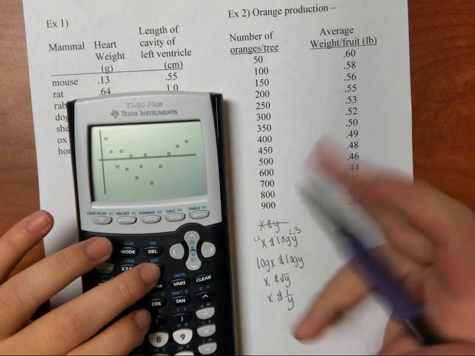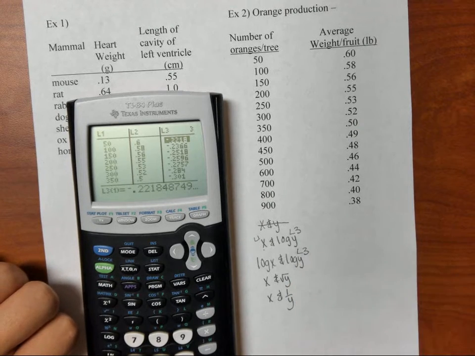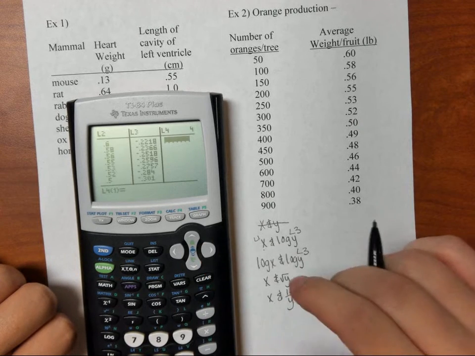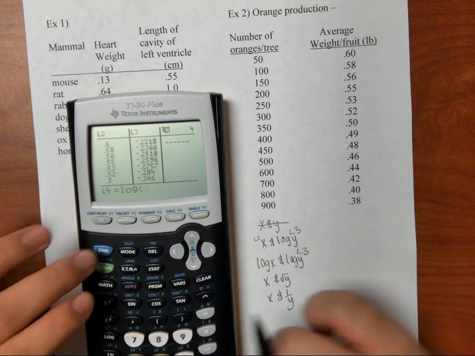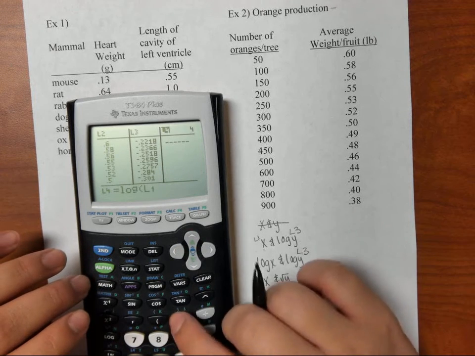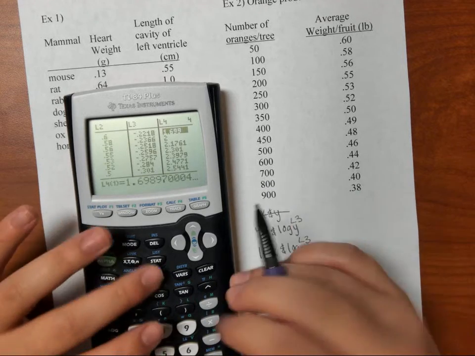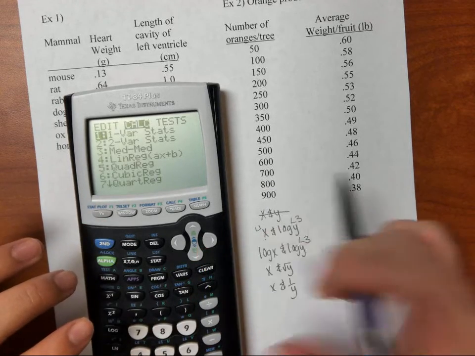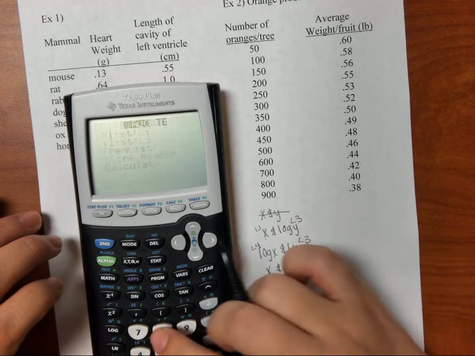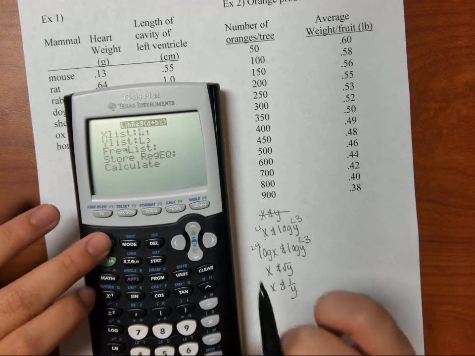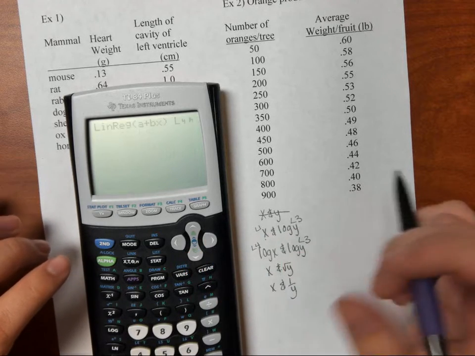So we'll try the next one. I already have log y stored in L3, so I'll leave it there. I'll go to the top of L4 and do log of L1. Then stat calc, linreg. I stored this in L4, so I do L4 and L3. Calculate it.